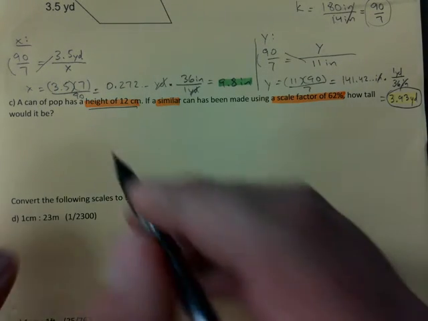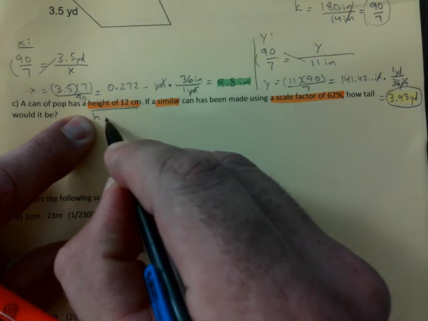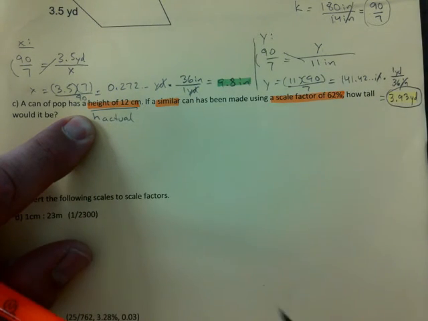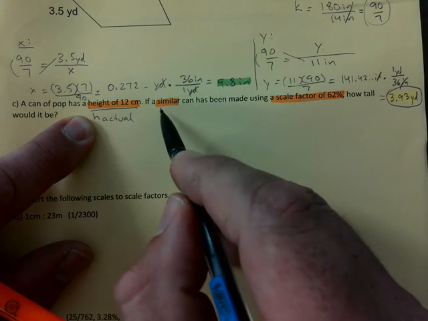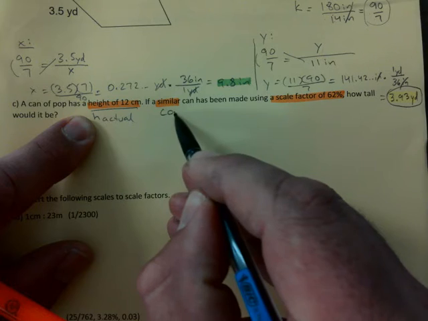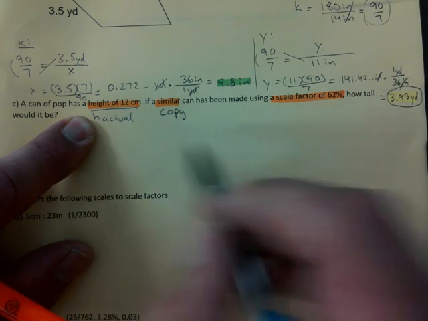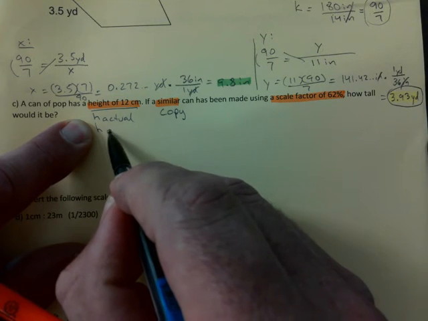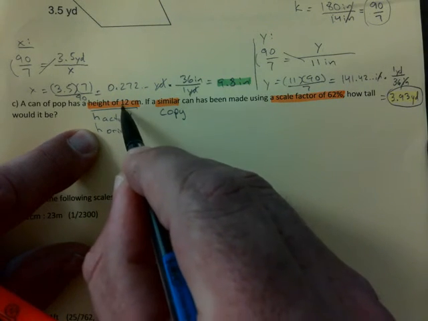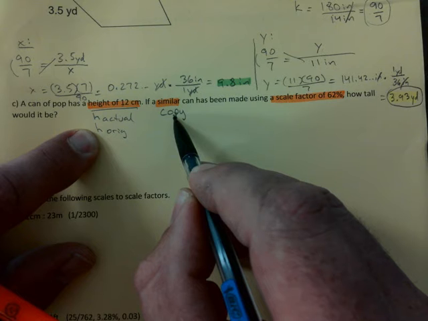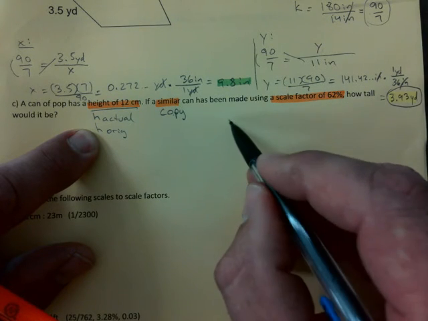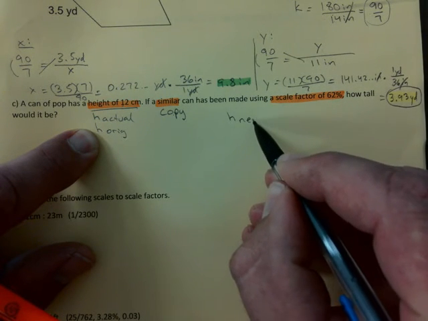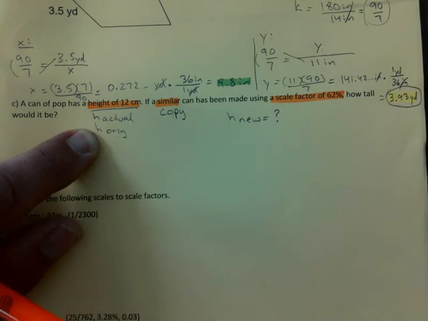So whoa, right? So this is height of actual. Should I use new or original? You're making a copy. Yeah, so I'm going to go height of original. This is my original can. A copy will be made. And so you want the height of the new is what they're asking.